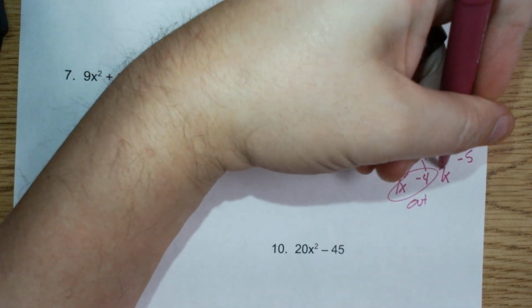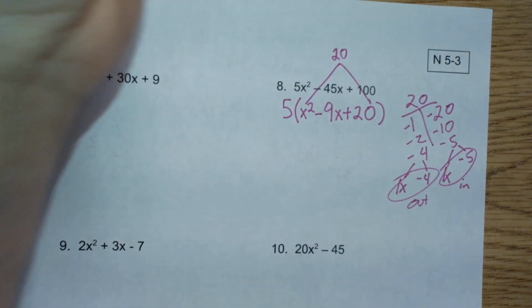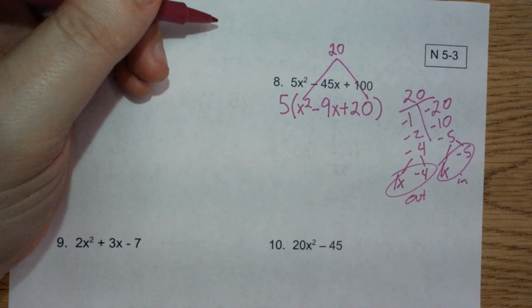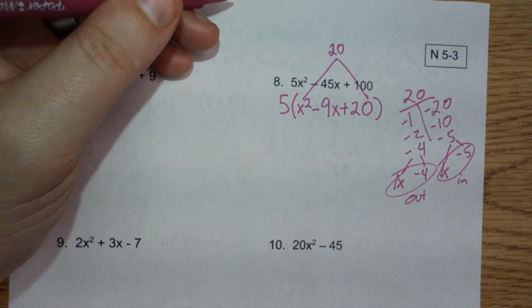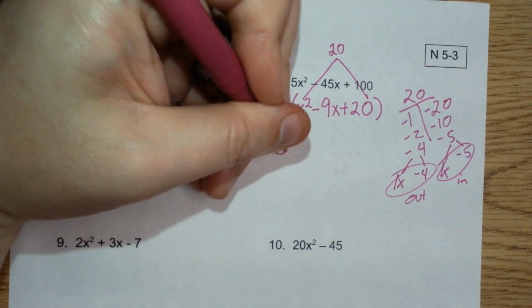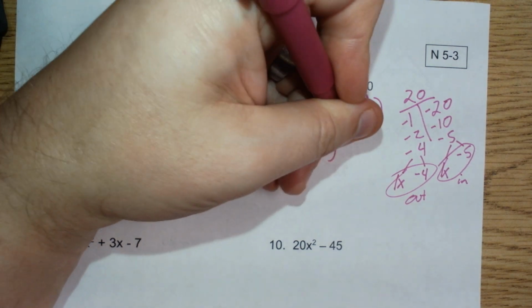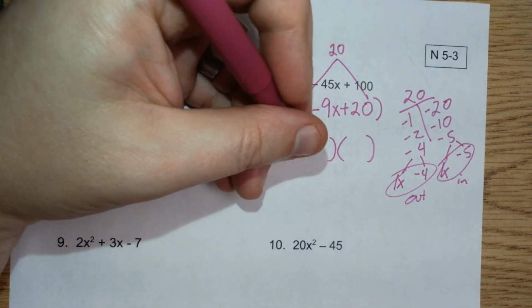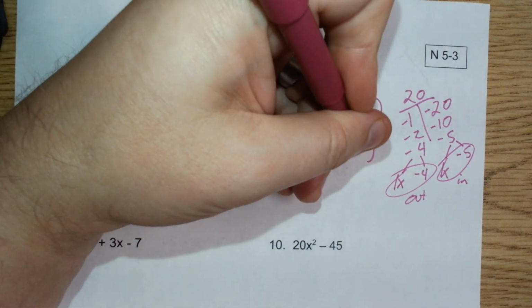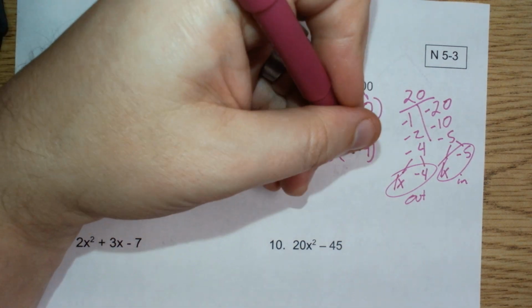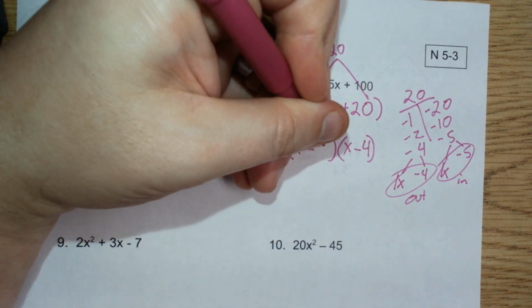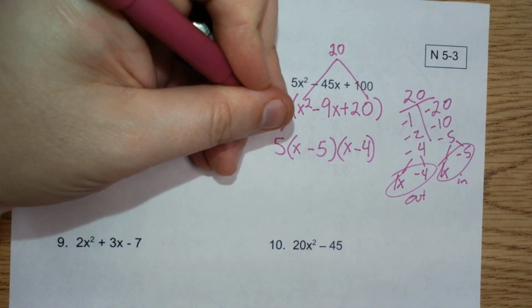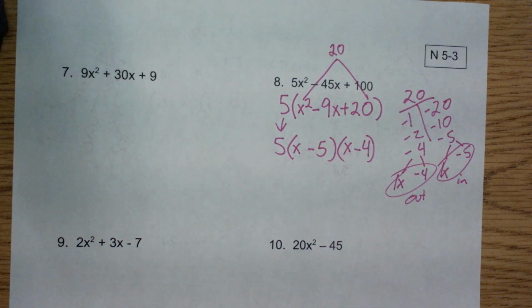And here, doing my out and in doesn't necessarily make a difference because we have 1x for both of them, but we'll do it just for consistency's sake. So I'd have on the outside 1x minus 4, and then another x and a minus 5. Make sure to keep that 5 with it as well.